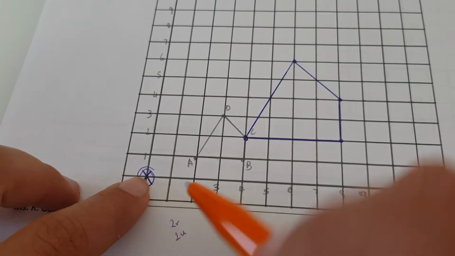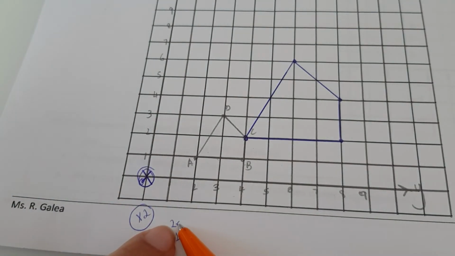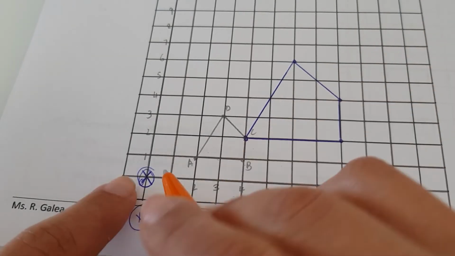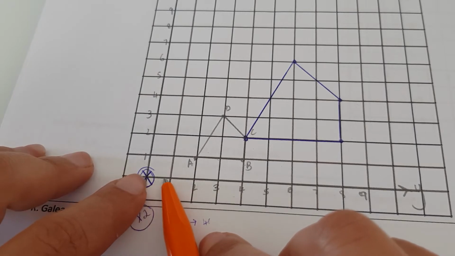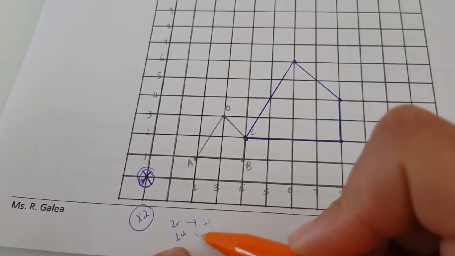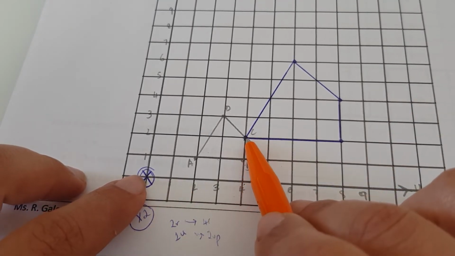Since we're going to multiply by 2, instead of 2 to the right, we're going to move 4 to the right from the center of enlargement: 1, 2, 3, 4. And instead of 1 up, we're going to go 2 up. There it is.